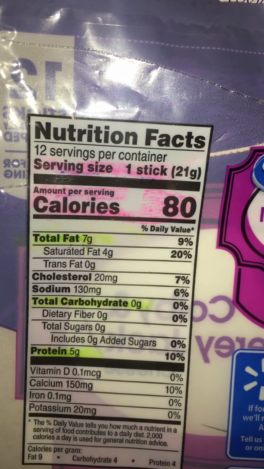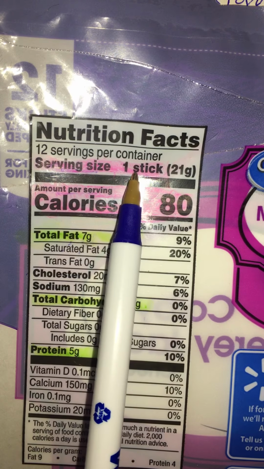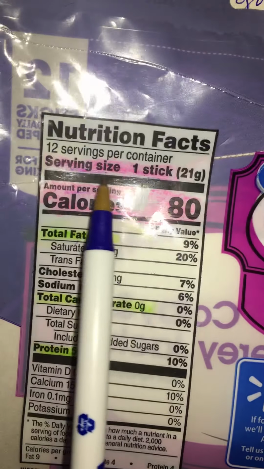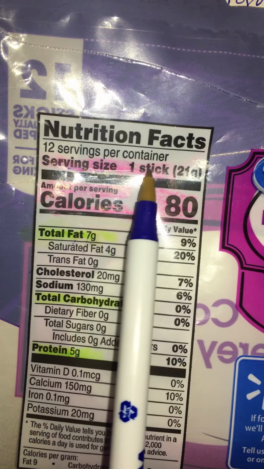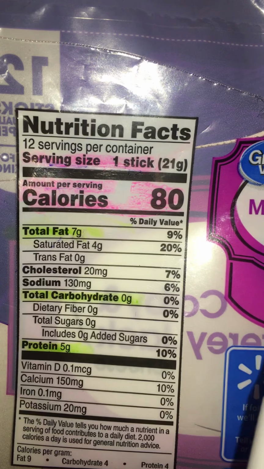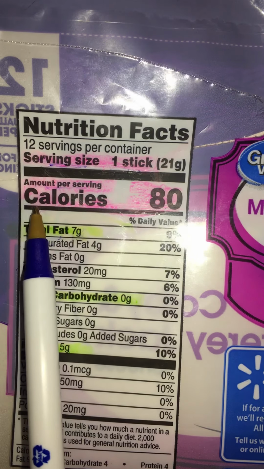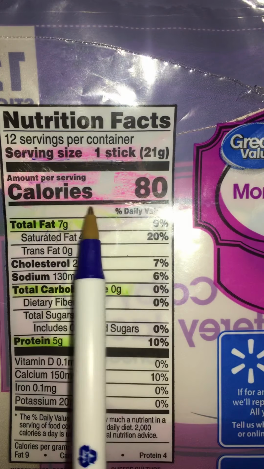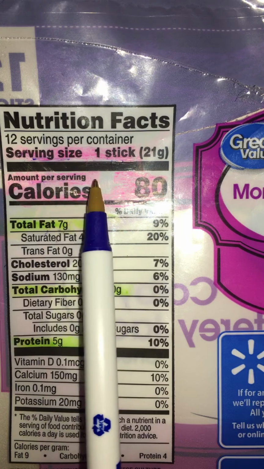So in pink we have the serving size, and for this particular food it is 1 stick. Be sure you double check this on the nutrient label of whatever you're eating, because it's different for every food. For 1 stick of this cheese I get 80 calories, per serving.